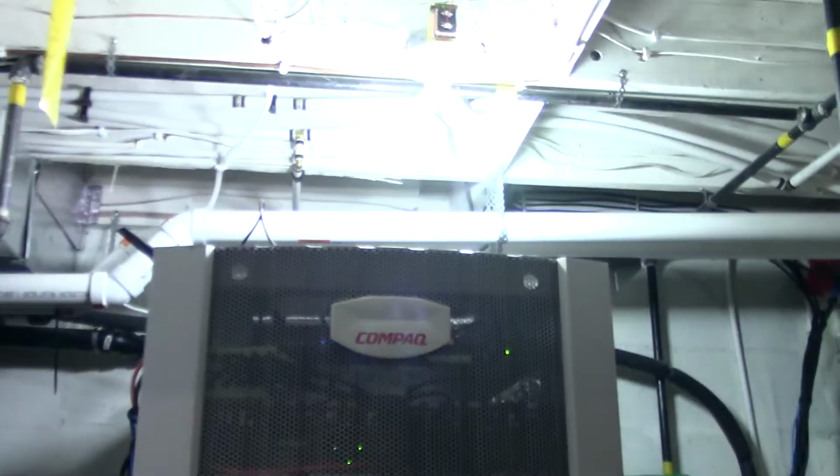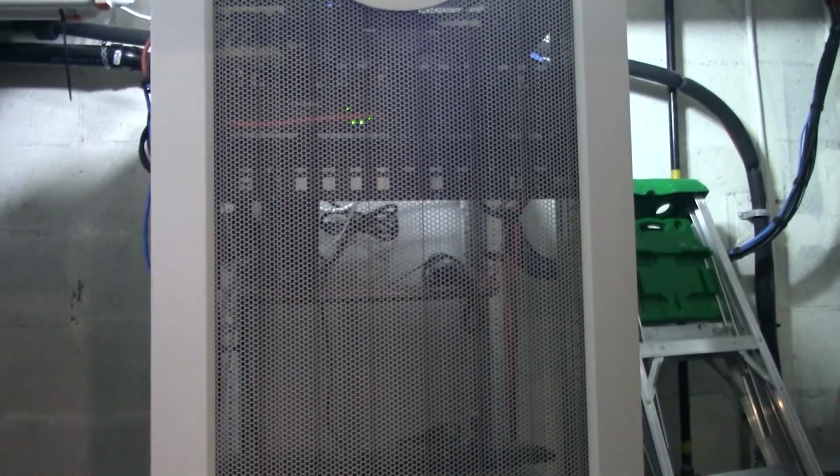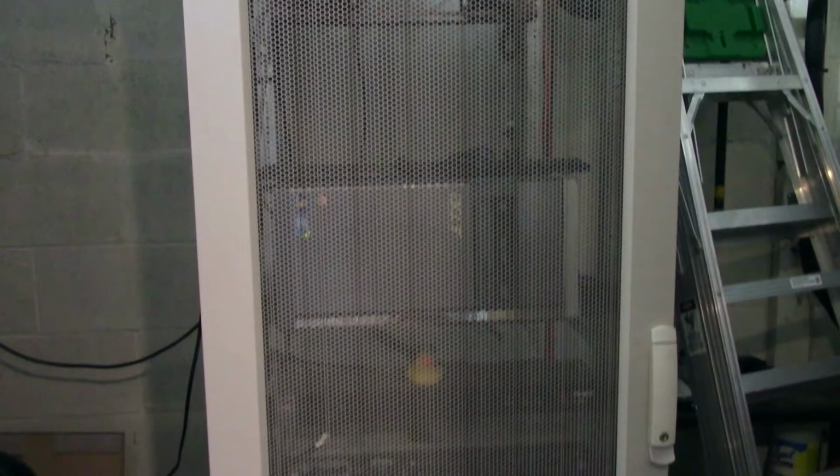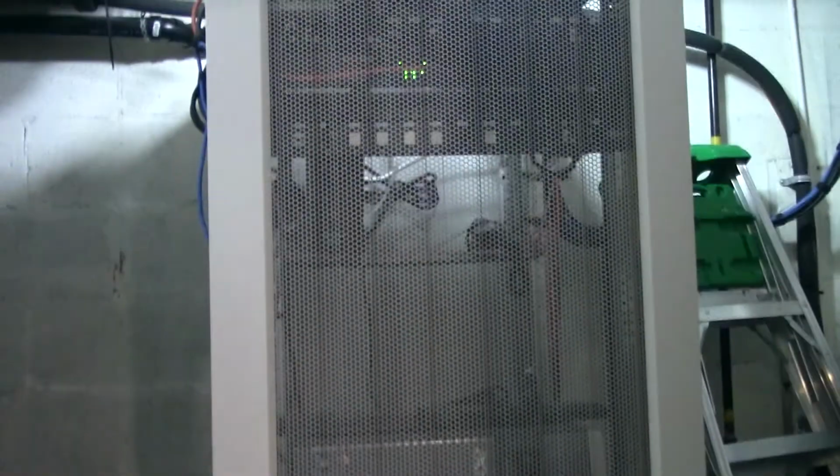So here you can see a server rack, an old one, but it is a server rack. And the idea here is it's just basically a big cage that we can stack servers in a safe way and keep them in one compact space. Let's open it up and have a look.